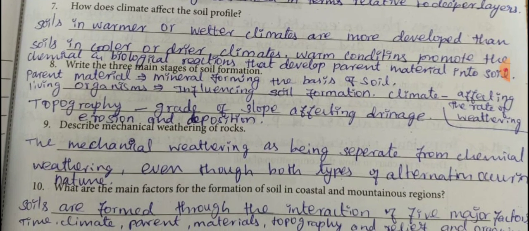Okay. Next, describe mechanical weathering of rocks. Mechanical weathering is separate from chemical weathering, even though both types of alteration occur in nature.